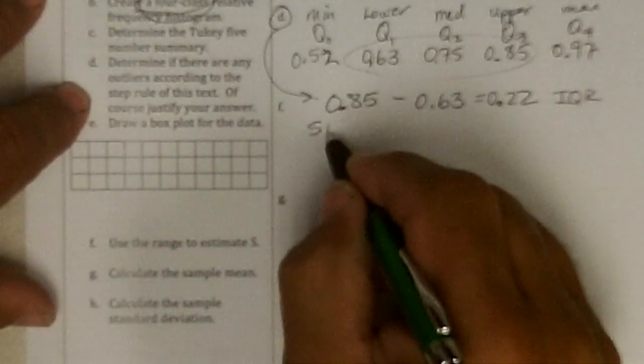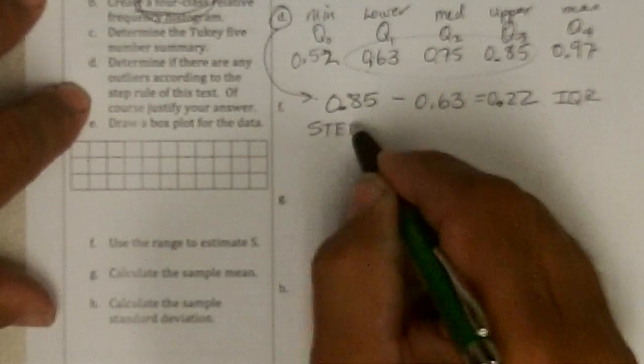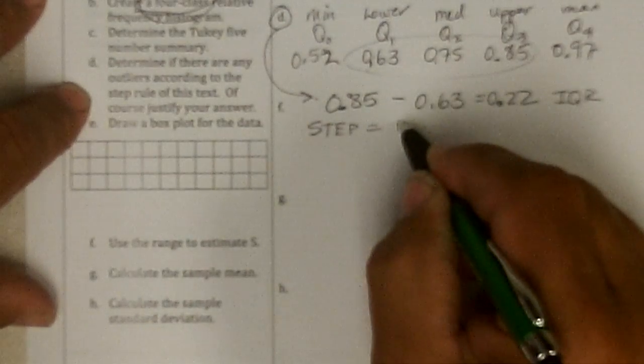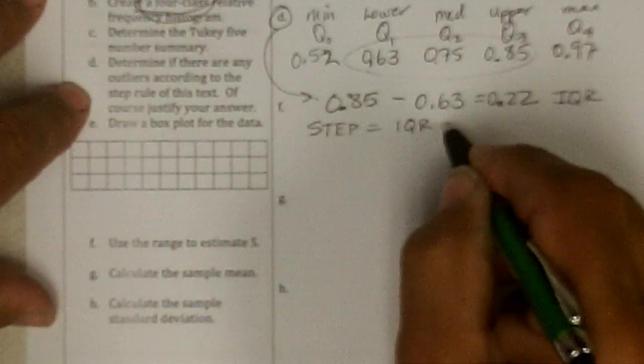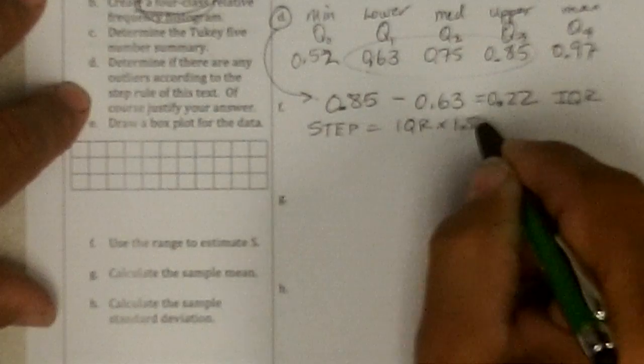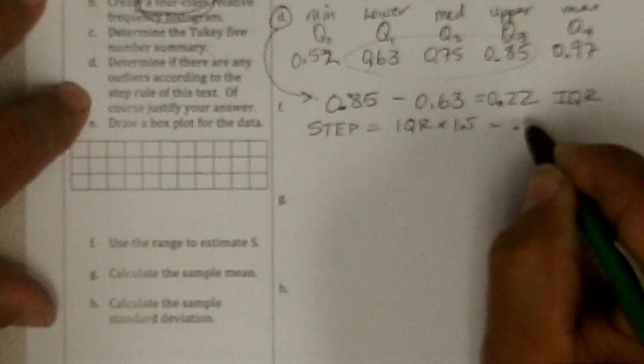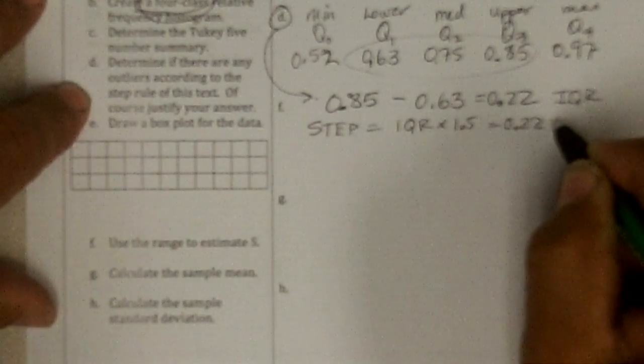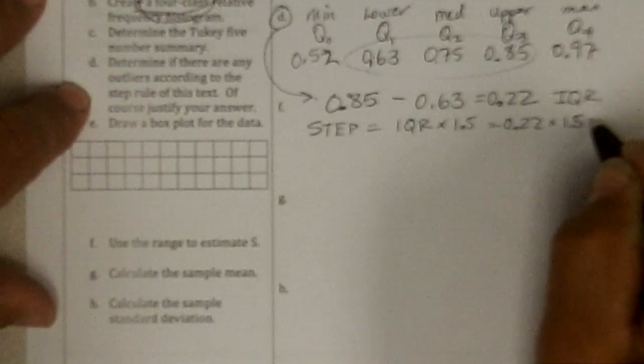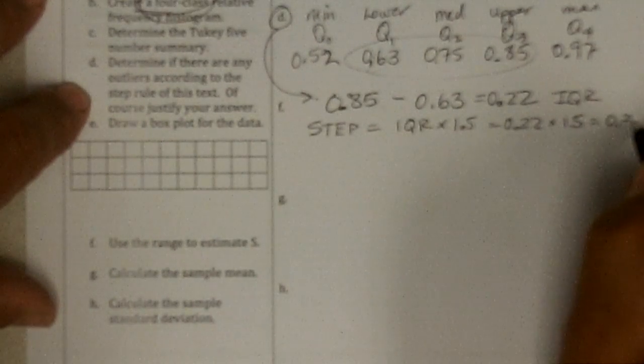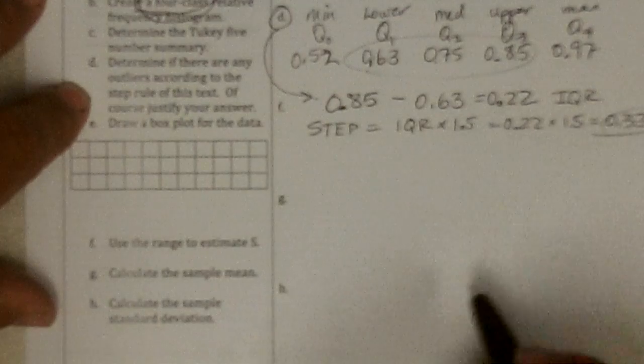Then I need to find the step, which is the interquartile range times 1.5, so that's going to be 0.22 times 1.5, which is 0.33. That's a step.